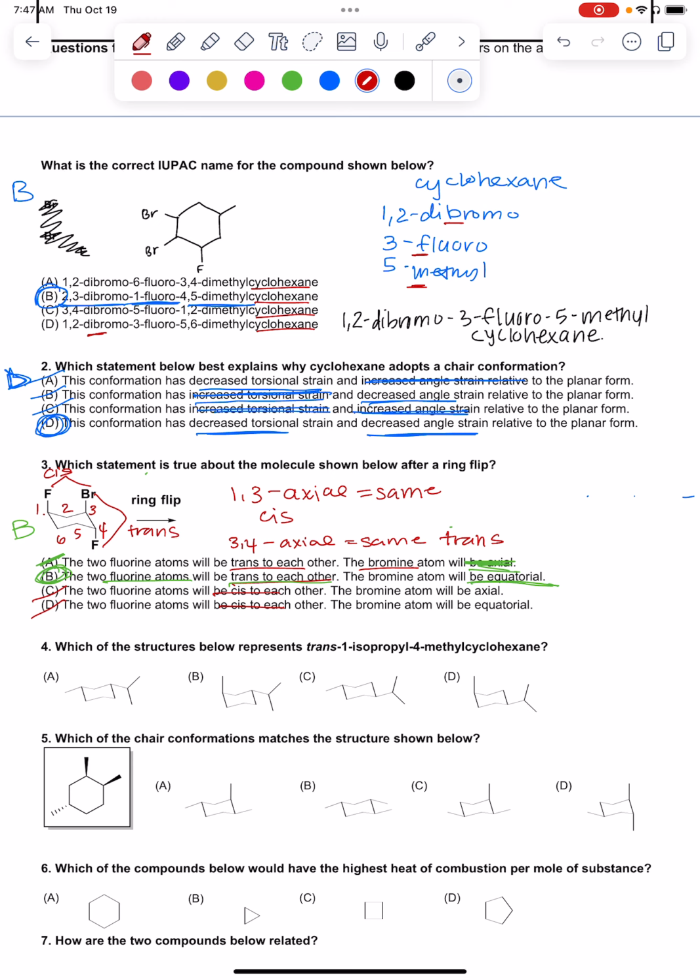And then we could say the two fluorine atoms, they have the same relationship as this bromine and this fluorine do. So fluorine has the same relationship as that bromine fluorine, and they're trans. These two are trans too. So you could go around and look at all of those options as possibilities.